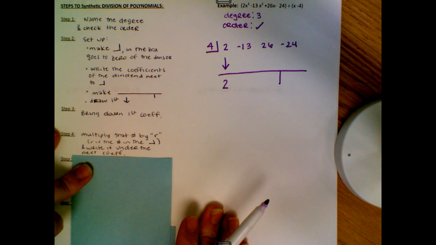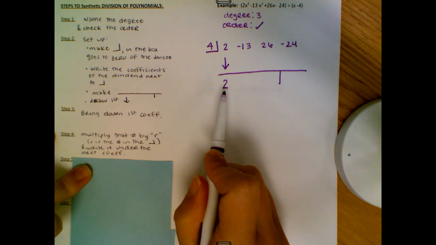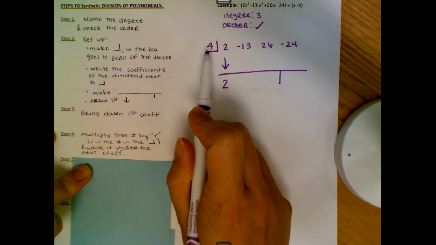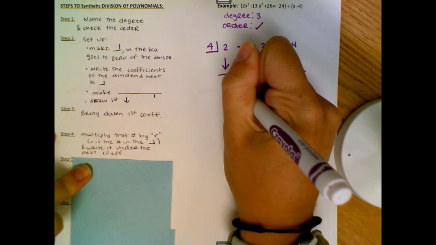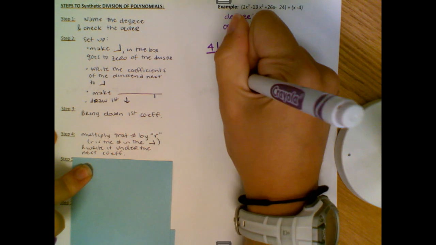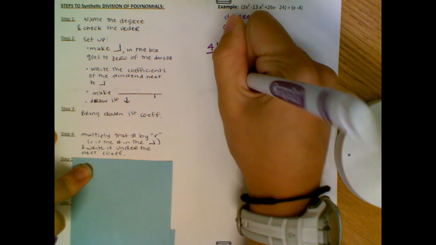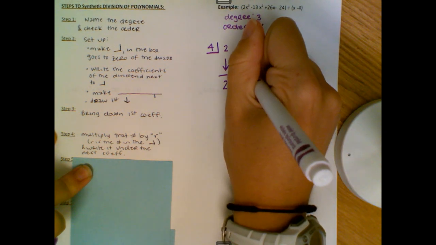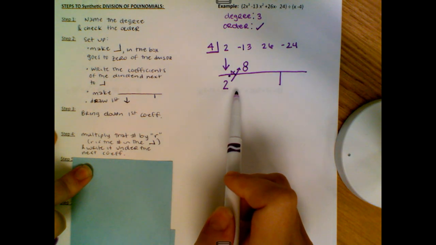Step 4, we're going to multiply that number, so this number right here, by the number in the box, the r. And we're going to write it underneath the next coefficient. So if we follow these motions, it's going to be 2 times 4. We're going to write it right here. So 2 times 4 is 8. We're going to write it right underneath this next coefficient.